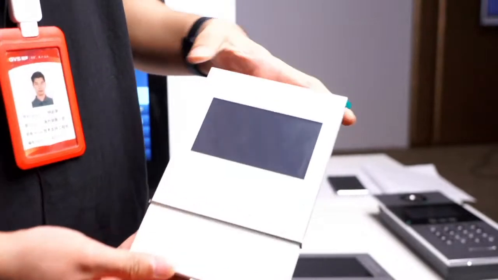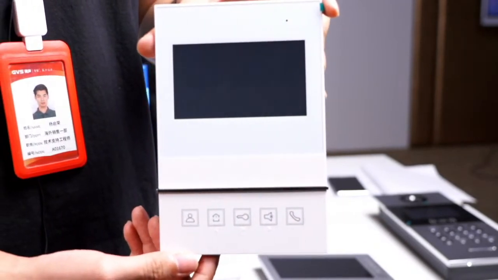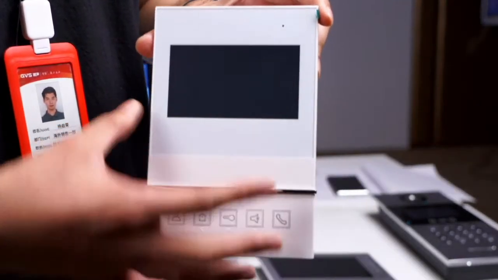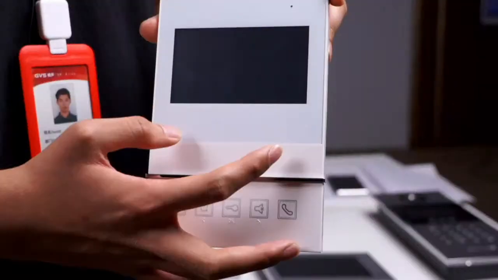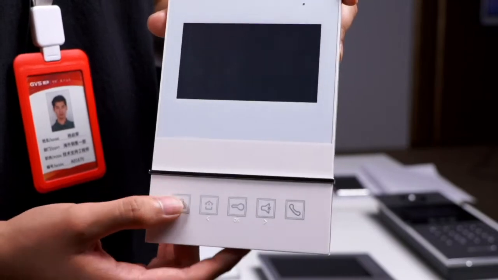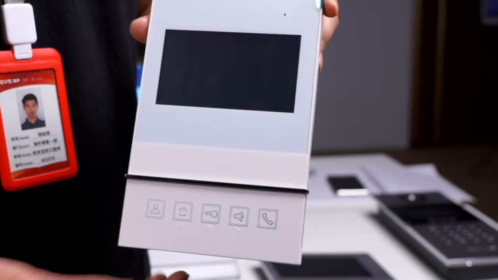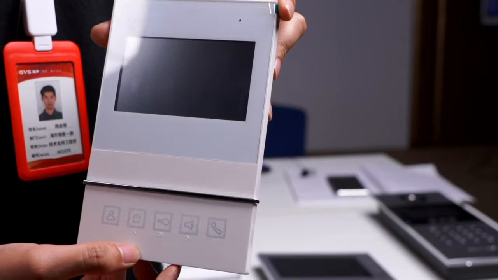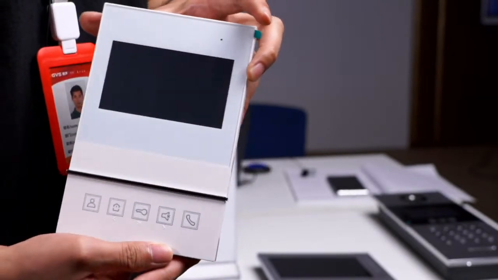And also, we have the 4.3-inch indoor monitor. Yes, the 4.3-inch module in the IP system. It is also a very clear, simple design with a 4.3-inch screen with a white and crystal clear cover glass. It is also equipped with touch buttons. So this is a very cost-effective model. It supports most of the basic intercom functions. So if you are running a budgeted project, this could be a choice.